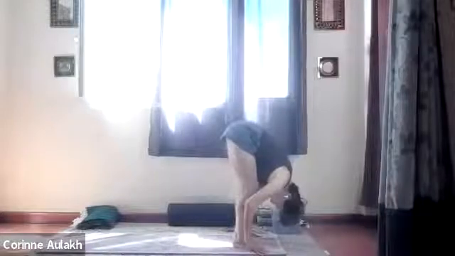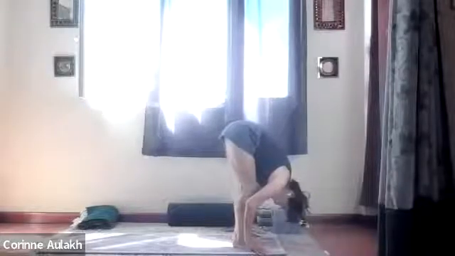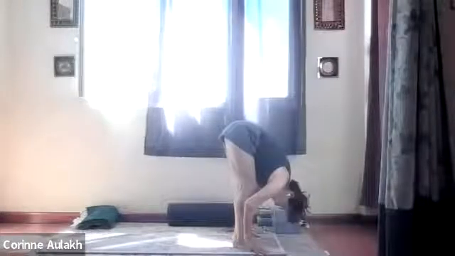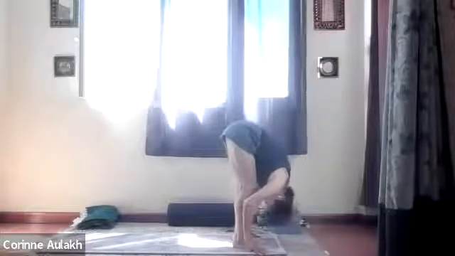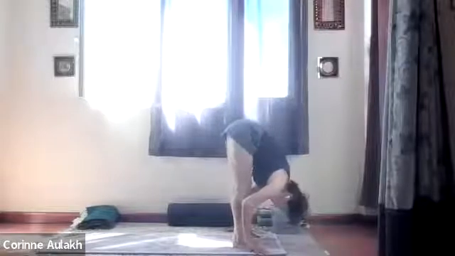All right, we're trying to build awareness of hips in line with heels, so that every time we come into a forward fold, our body remembers that alignment and it automatically comes into it. Hamstrings will stretch with time. I'm not worried about that. Let's hold here.